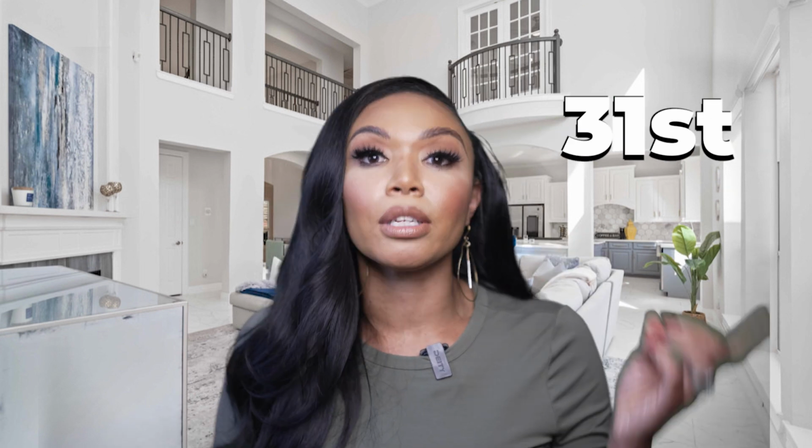So now let's talk about when property taxes are due, guys. So property taxes in Texas are due on January 31st of the year following the appraisal. So for example, if your property was appraised in 2021, then your taxes would be due on January 31st, 2022. So it's important to note that property taxes become delinquent if they're not paid by January 31st, and you are subject to late payment penalties, interest, and all of those fun things.